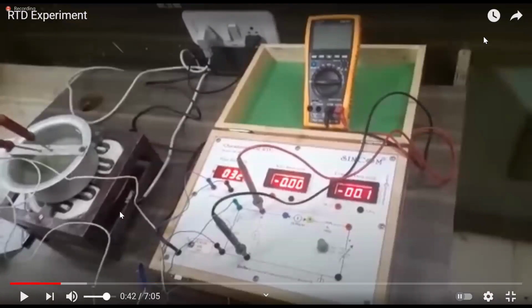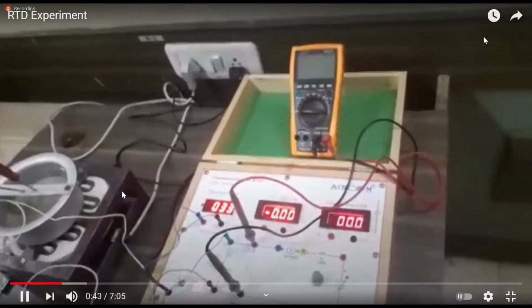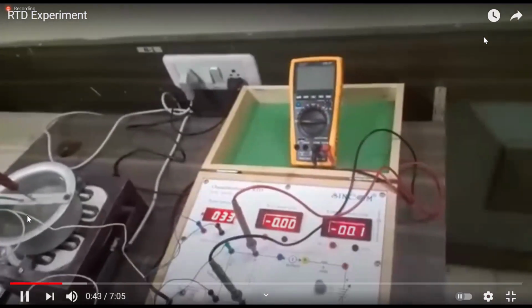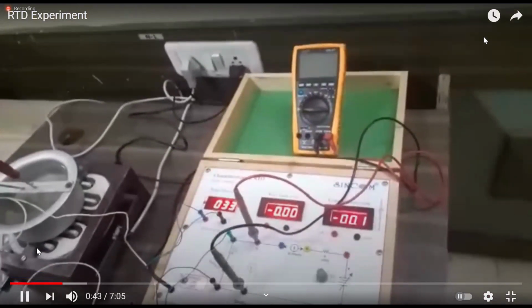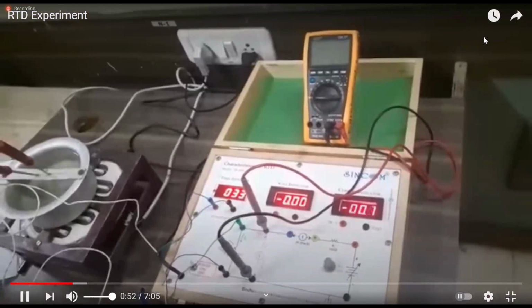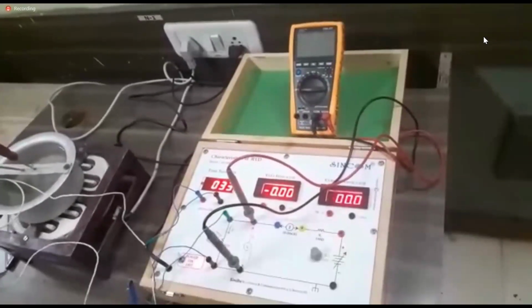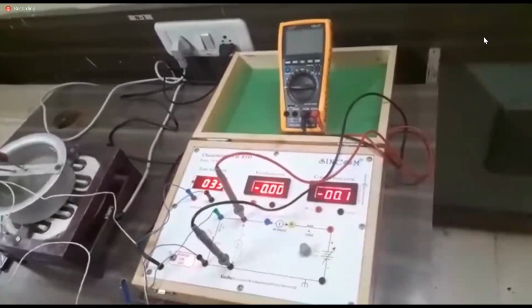Here we have the RTD experiment video. These are two RTDs, covering a range from minus 260 degrees centigrade to 1000 degrees centigrade. The materials used for their construction are mostly platinum, copper, nickel, or sometimes alloys.